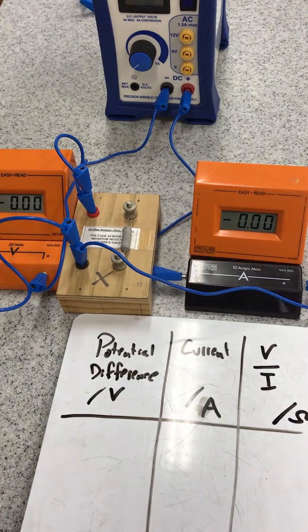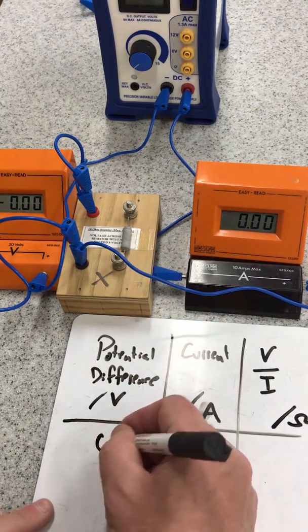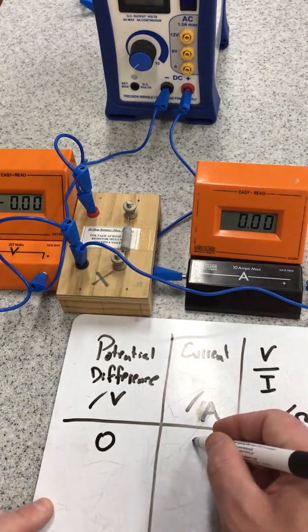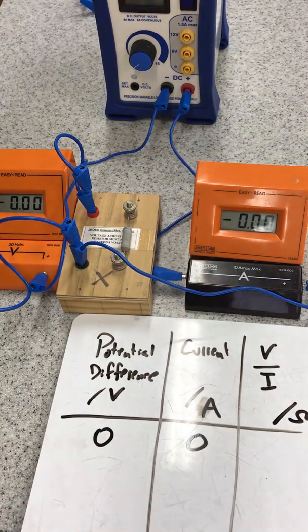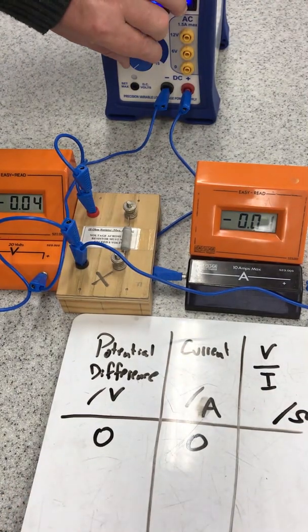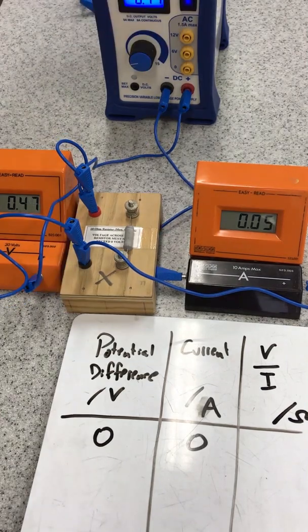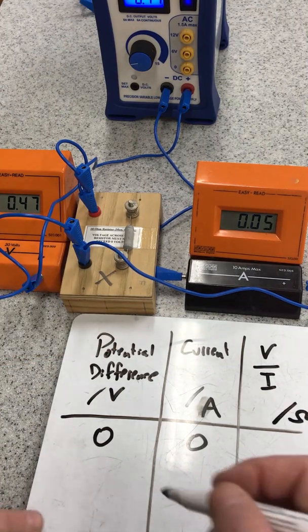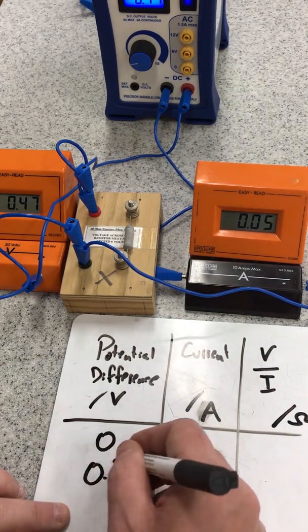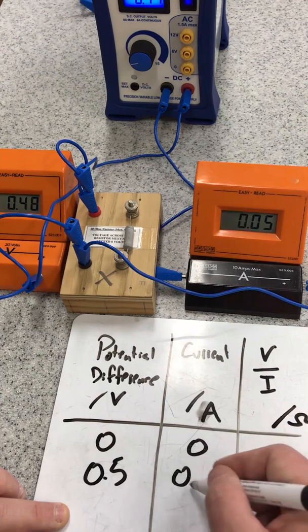Start off with, I've turned the power supply off, so I have 0 volts, and you can see I've got 0 current. What I'm going to do now is gradually increase the voltage, so I'm going to go up to ½ volt. Okay, so it's very difficult to get accurate readings, but what I've got is nearly ½ volt, and I've got a current of 0.05 amps.